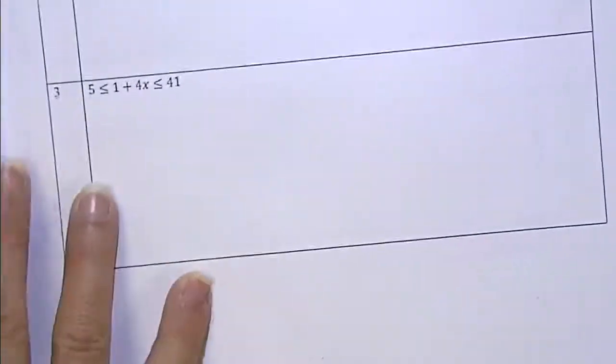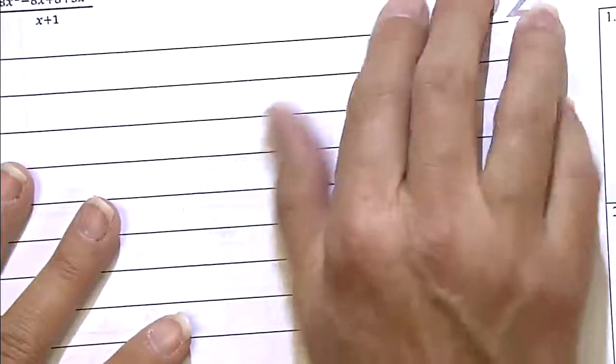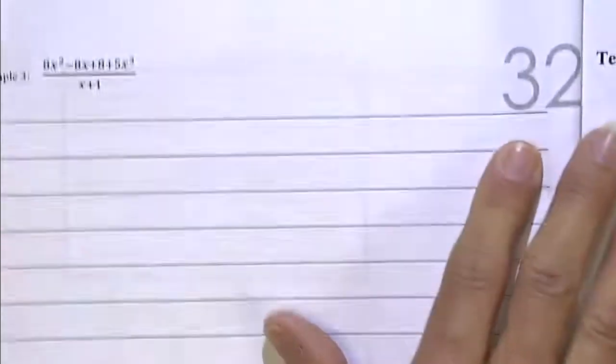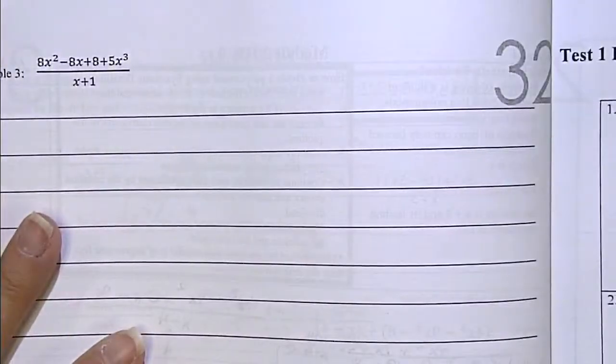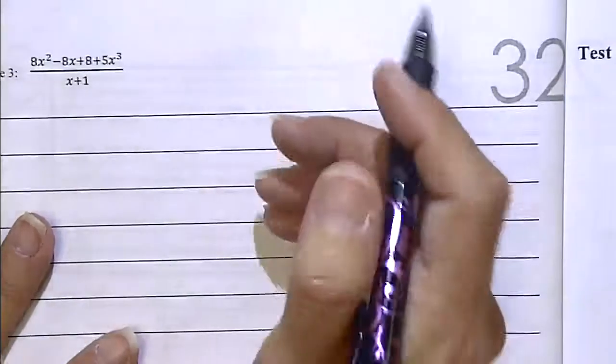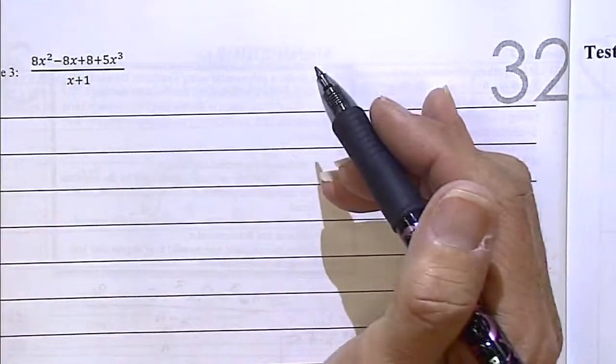Okay, let's do 2 more. That's all I've got on this thing, and I've got some extra problems for you, so don't start putting your book away if we finish this early, okay? Let's try this one, though. Something is wrong with this problem. What is wrong with this problem?